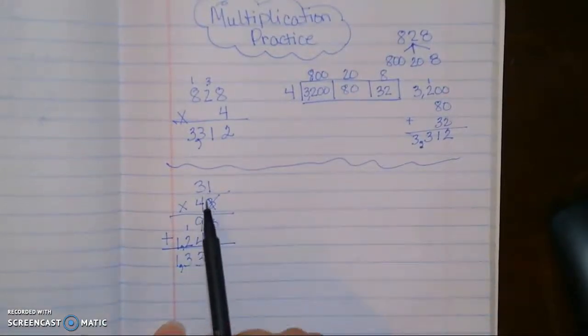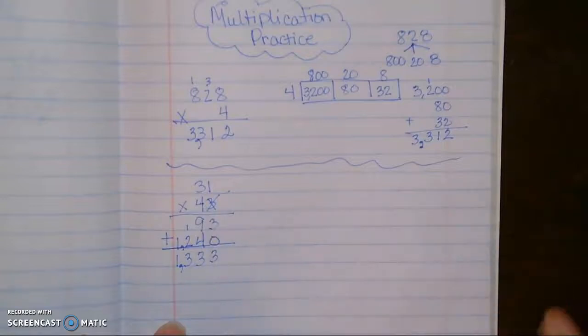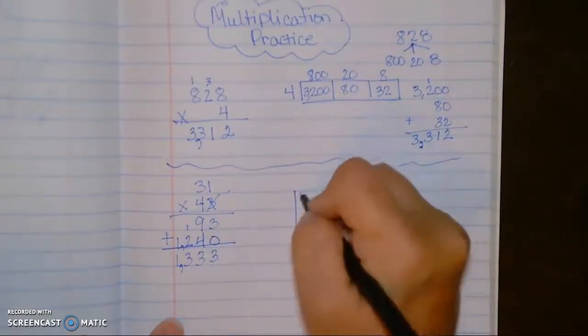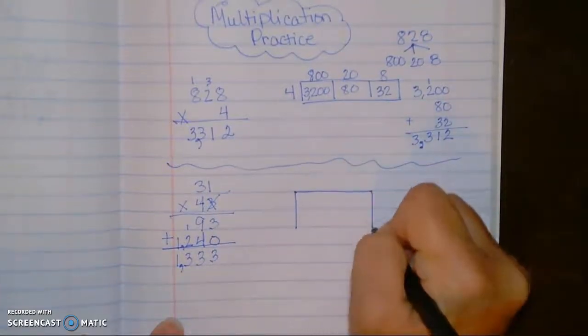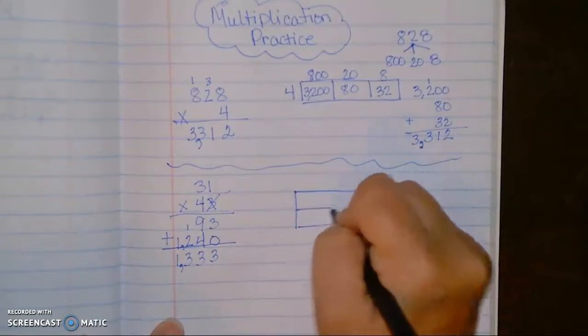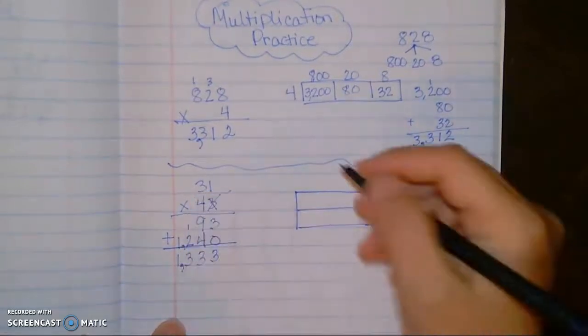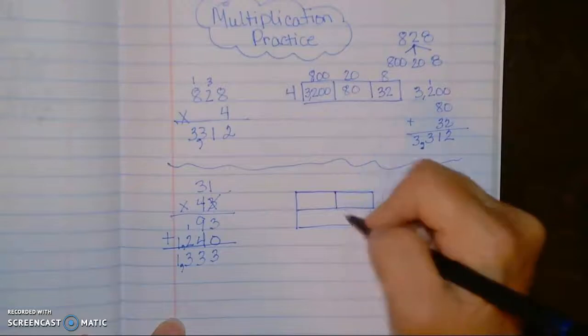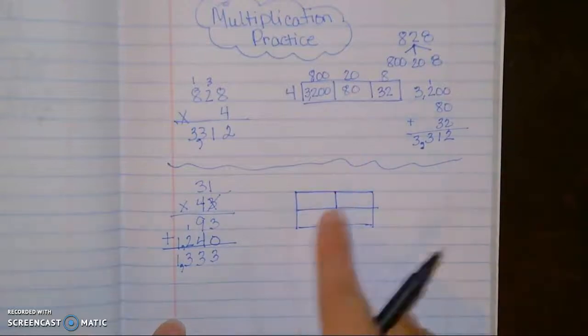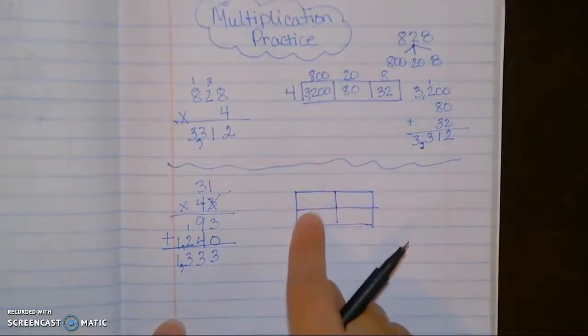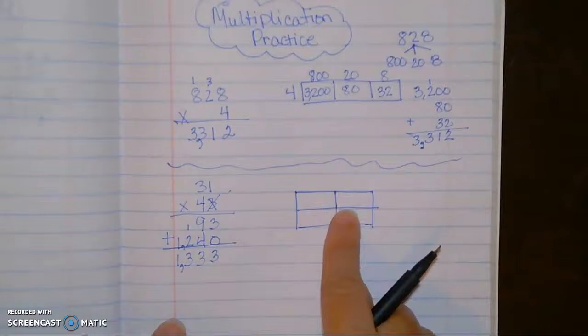Okay, I'm multiplying by a 2-digit number. So this time I need 2 bars. Okay, and I'm multiplying by a 2-digit number. So I need 2 sections in each of my bars. So I'm making a 2 by 2 array essentially.